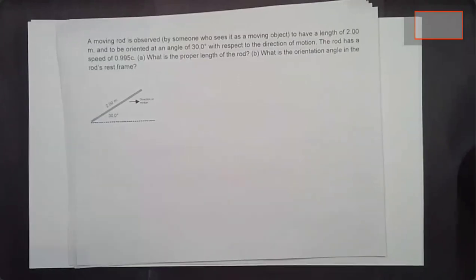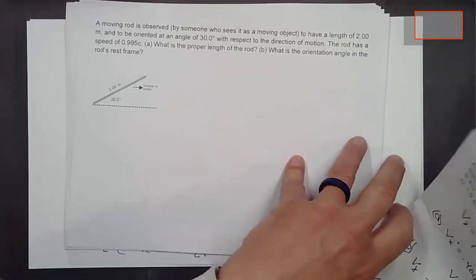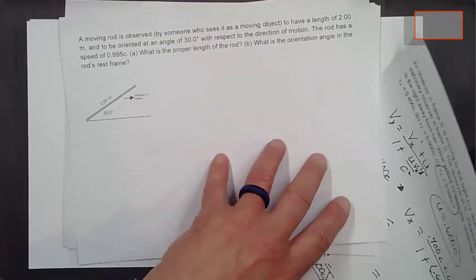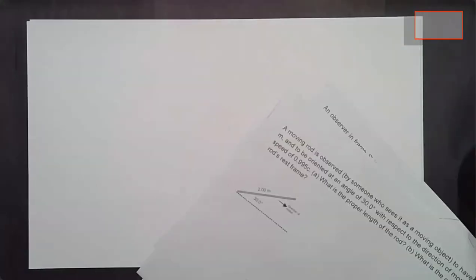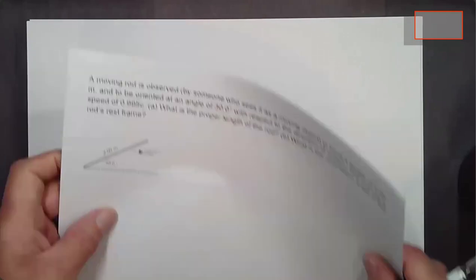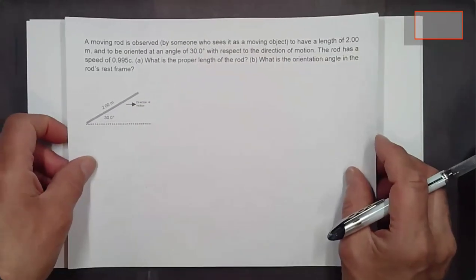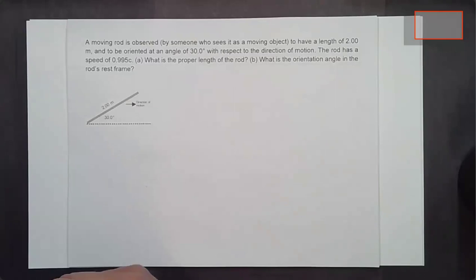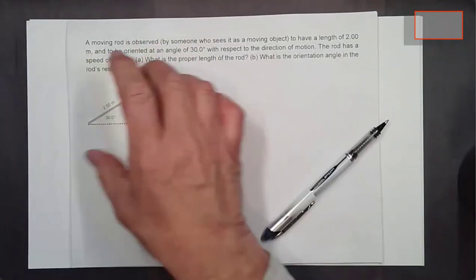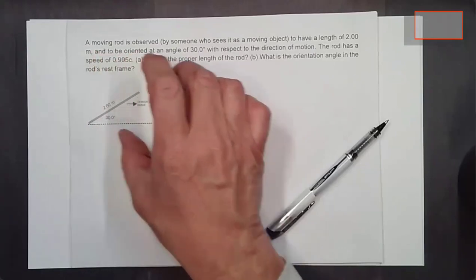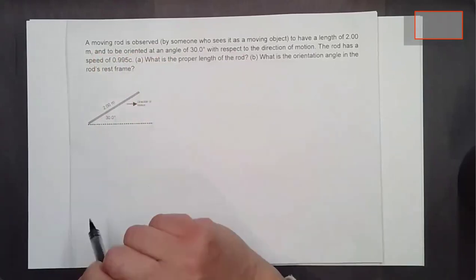Okay, well, let's try another problem. Some kind of a weird transformation on this next one, I think. A moving rod is observed by someone who sees it as a moving object. So you have this rod that's at an angle here, and that's the direction of motion.